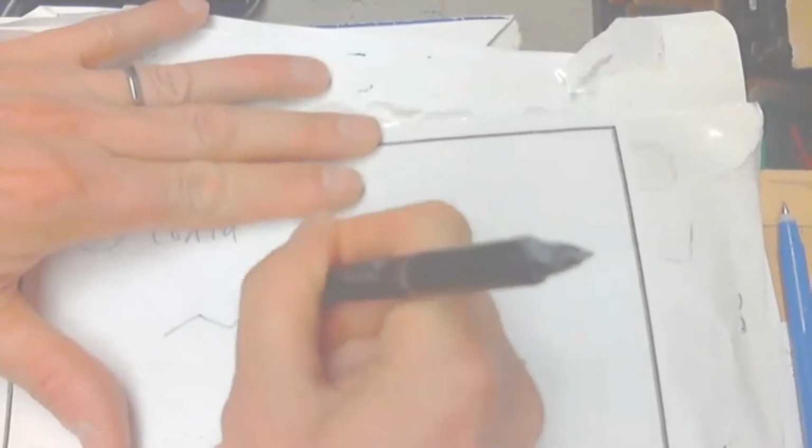So we're just talking about chirality. Let's just draw that molecule. I'm going to move the bromine a little bit to the left.